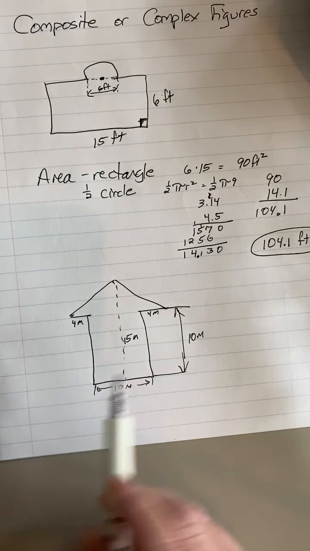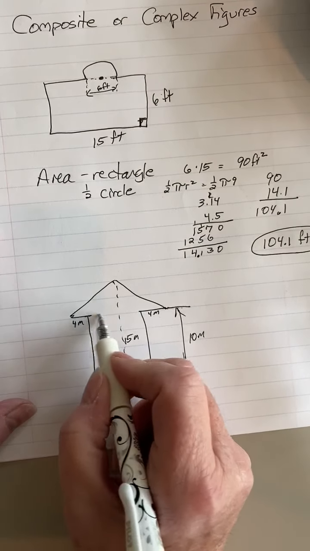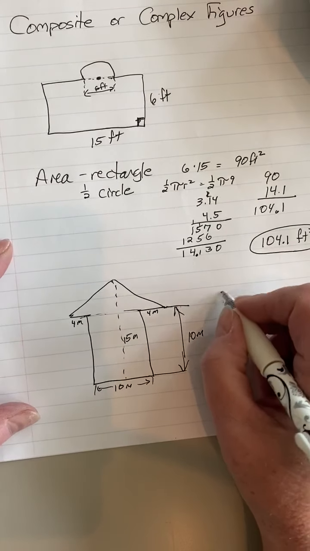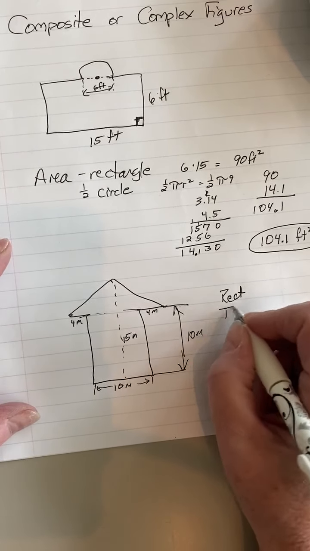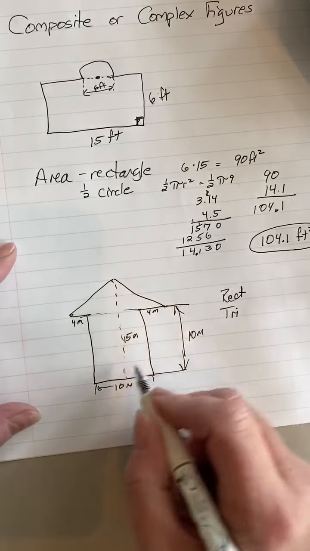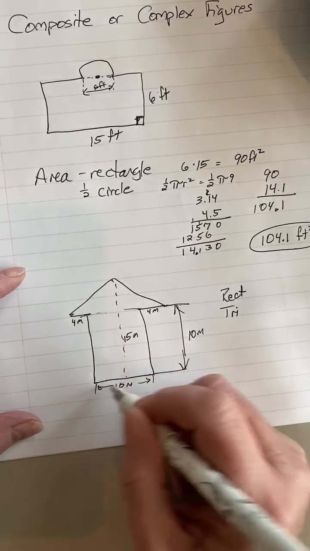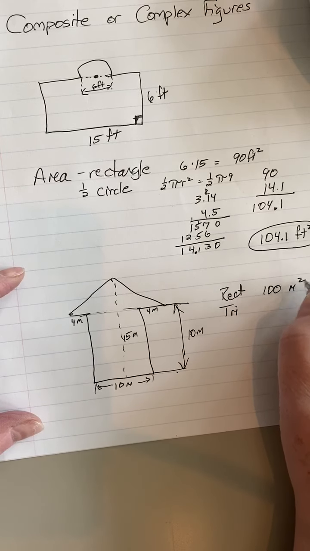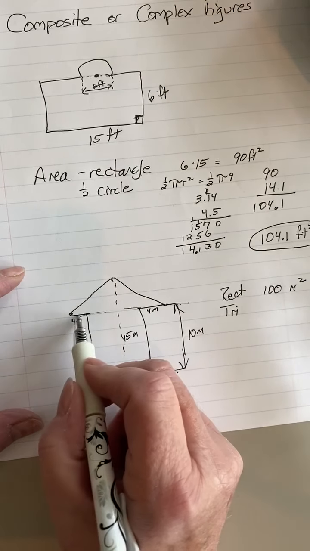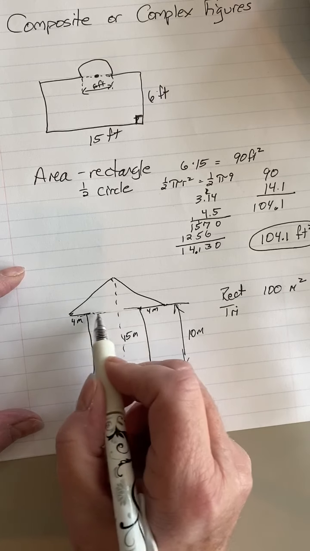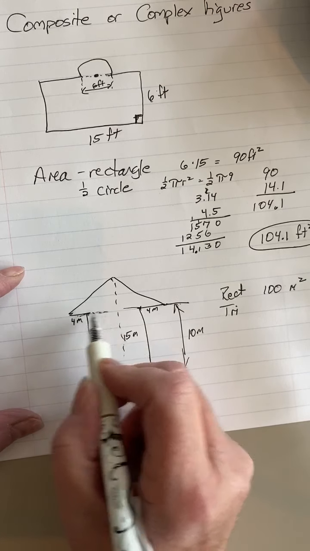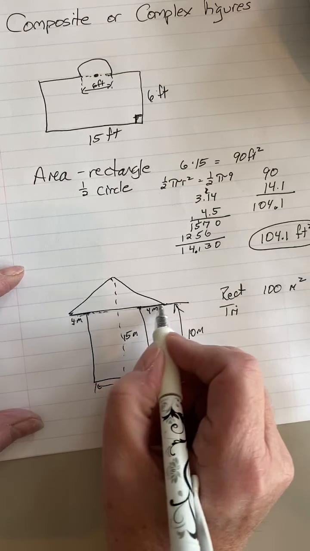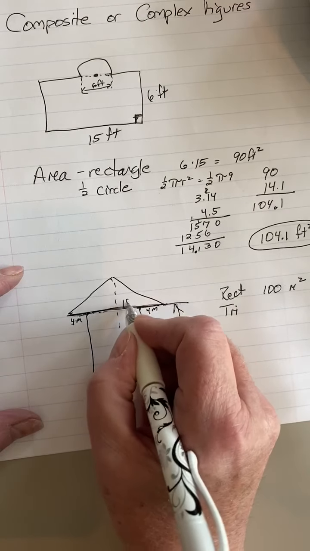So what I'm going to do is I'm going to go ahead and cut it across here. This is going to give me a rectangle and a triangle. So my rectangle, I've got 10 times 10. So my rectangle is 100 meters squared. My triangle, okay, so I know that this to here, this is 10, 10 plus 4 plus 4. So I have 18 across here.